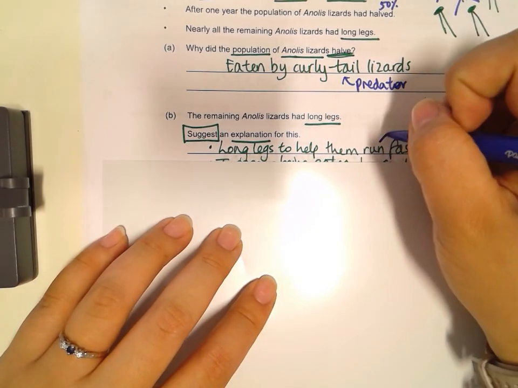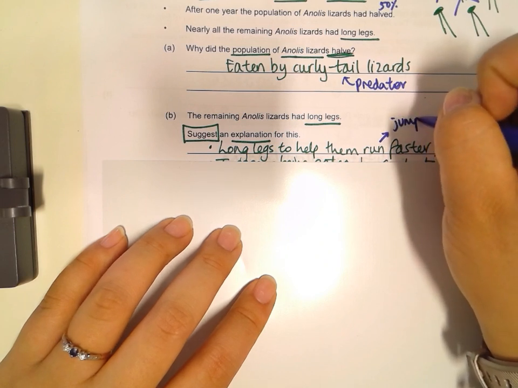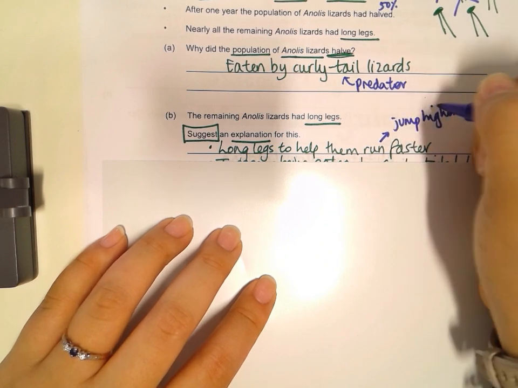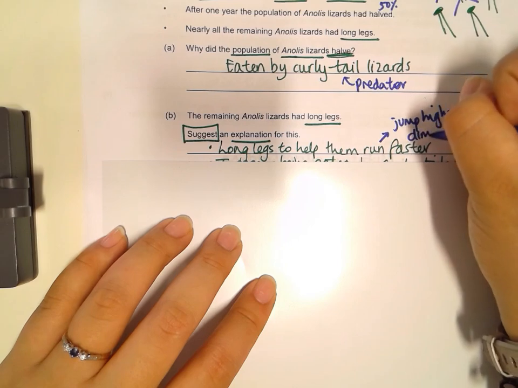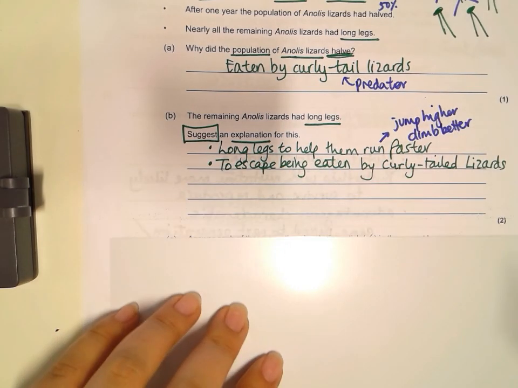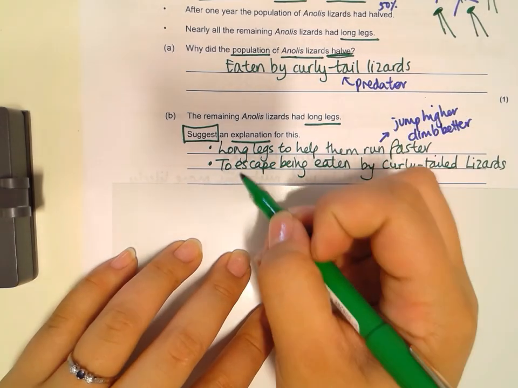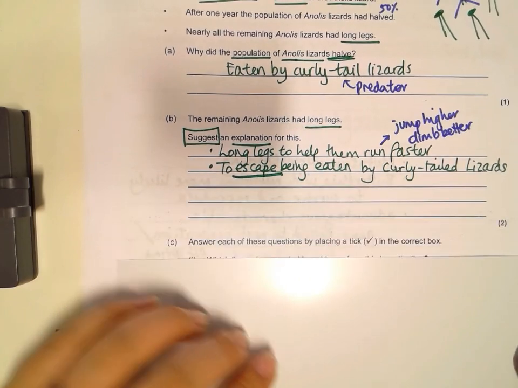Or we're not entirely sure. We could say that the long legs help them jump higher, or we could say that the long legs help them to climb better. Any of these, and that's the first mark. The second mark comes from so they can escape being eaten by the curly-tailed lizards.